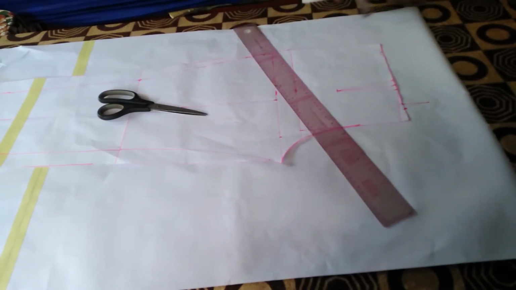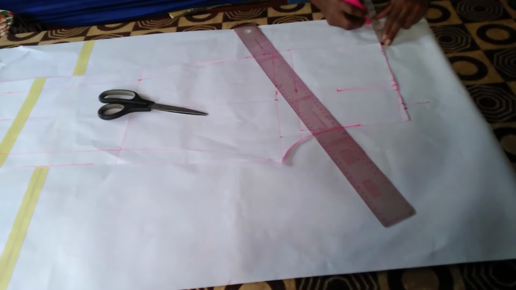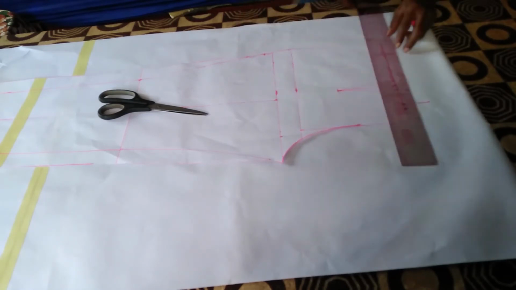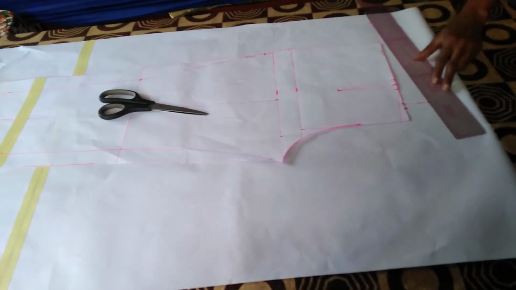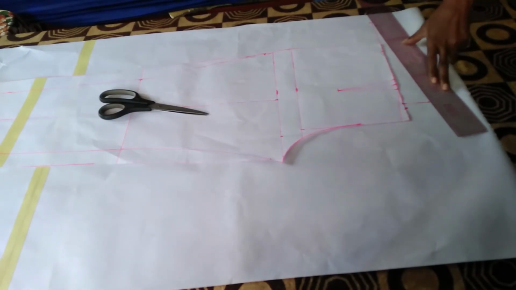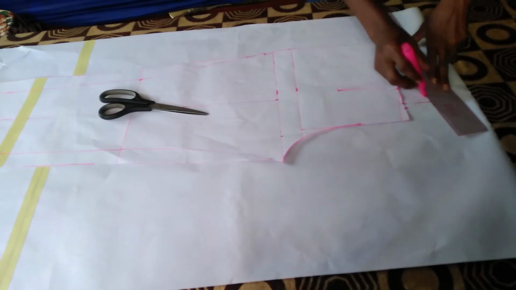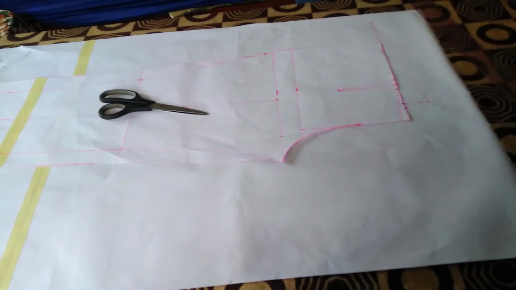Then here, because the back side is bigger than the front side, because there's the butt at the back, we are going to come out here with 3 inches because of the butt at the back. Connect it this way. Need to connect it this way.